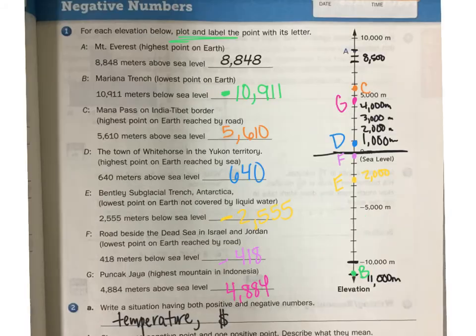All right, so if we sneak a peek here, you can check out the rest of your answers. So you can see that D is above 0. Right here, you can see that E is below 0. You can see that F is up here right below 0. And finally, my last one is positive, so it'll be up here. There's G.